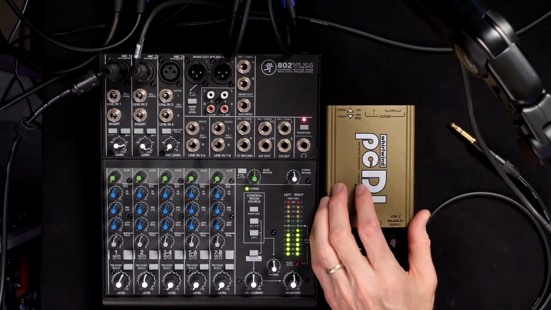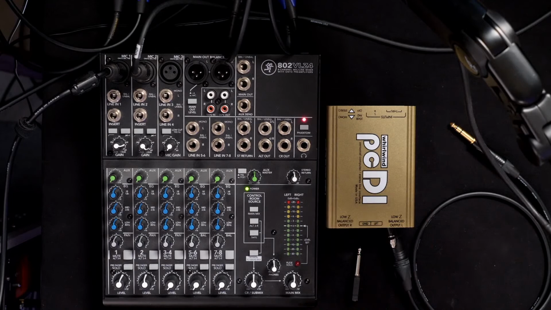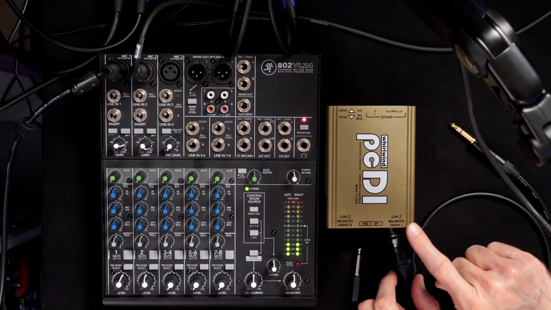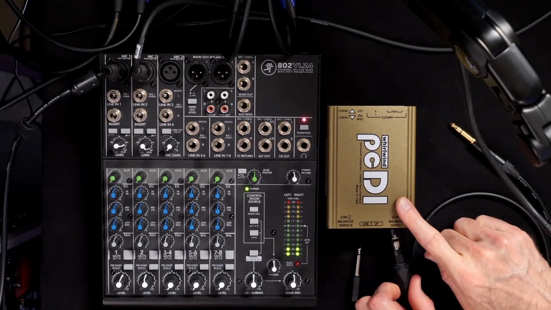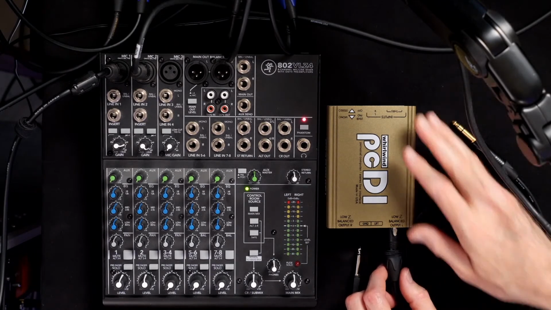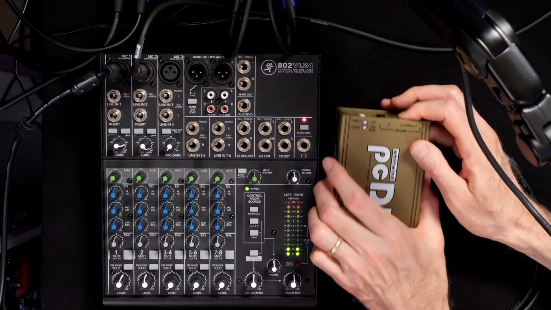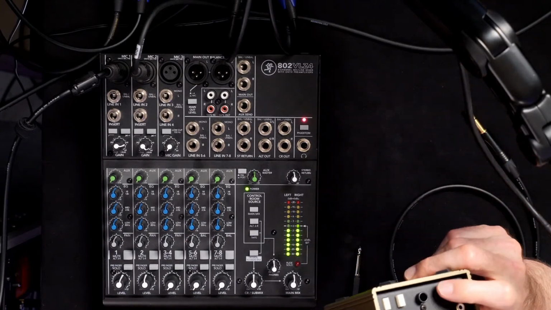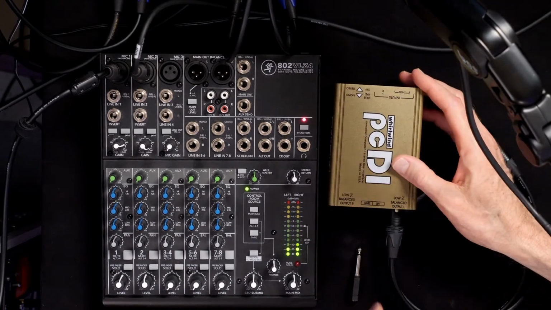But the interesting thing is that you can also use a DI in reverse. Usually a DI is basically just a transformer, but you can actually feed audio into the output of a DI if you have a balanced output that you need to get into an unbalanced piece of gear, and then run the unbalanced, what is normally the input, into the other piece of gear. And we'll demonstrate that here.